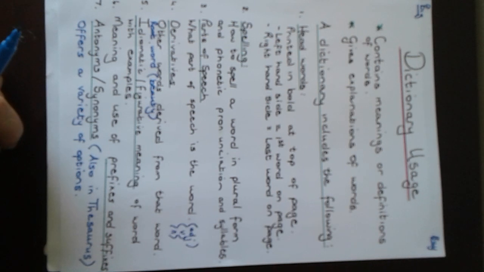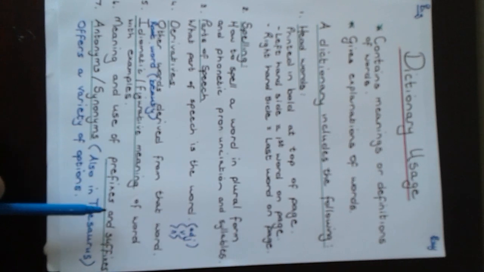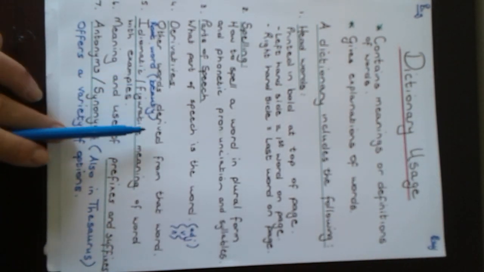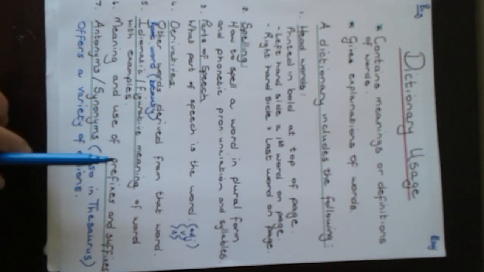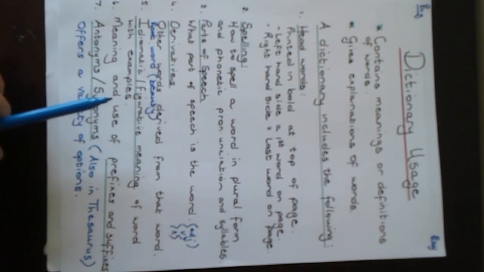Apple. You'll look up the word apple and they will give you the idiom, the apple does not fall far from the tree. So there you will have, what does it mean? Okay, you will take after one of your parents. The siblings usually take after one of the parents, having the same characteristics. Meaning and use of prefixes and suffixes. Beauty is the word. The minute I add the suffix full, I change the meaning and it becomes an adjective.